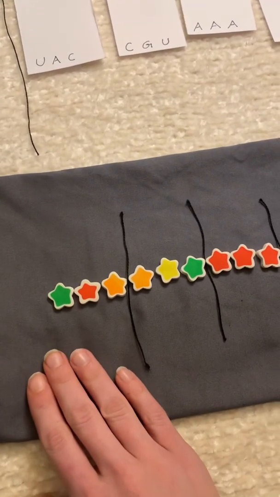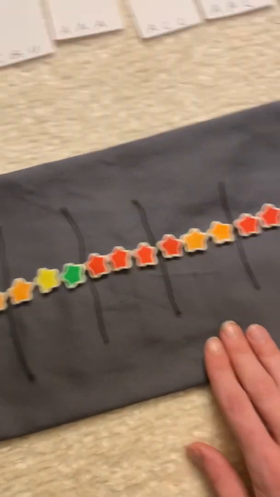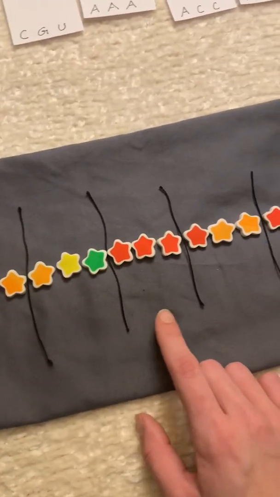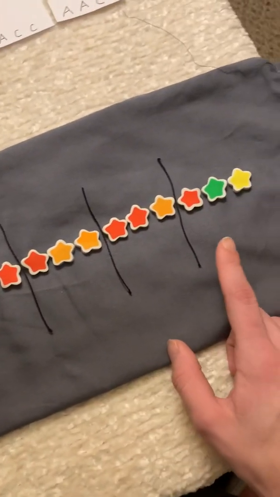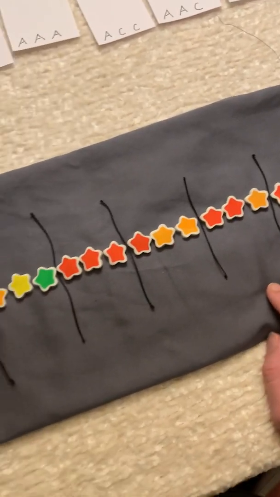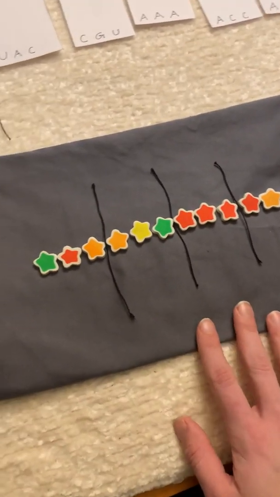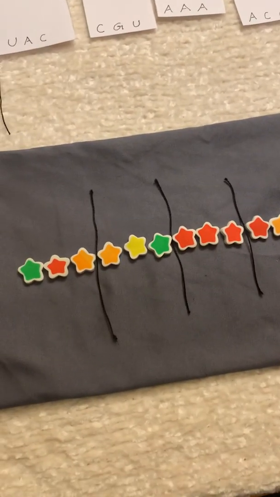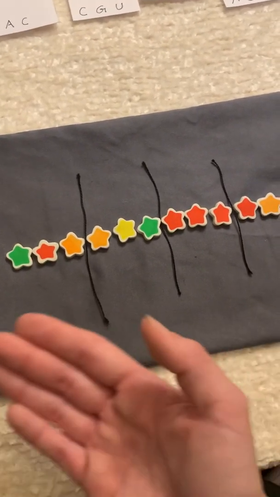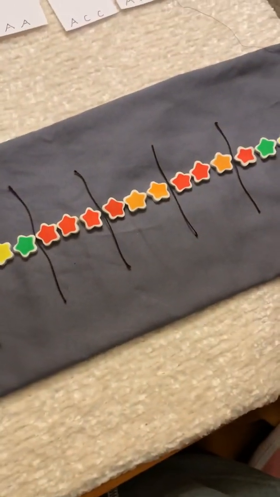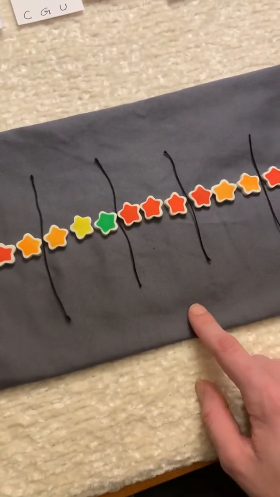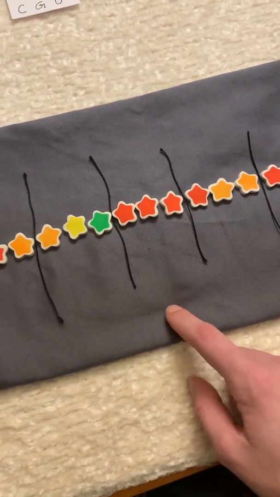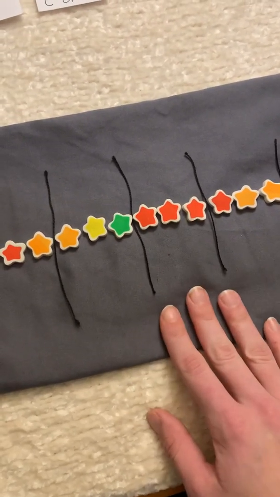So here we have our mRNA strand. I left each of the 6 codons separated via string just to make the visualization and explanation process a little bit easier. So translation begins when an mRNA strand, as shown, binds to a ribosome. For the purpose of this assignment, the ribosome is this gray sheet-like material right here.